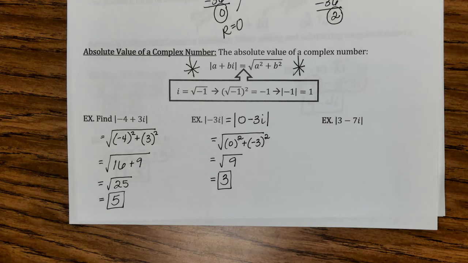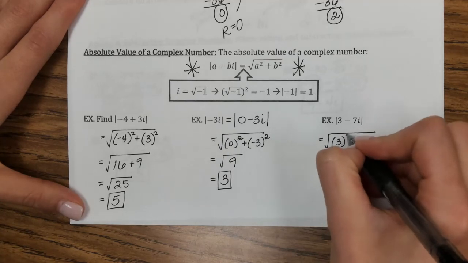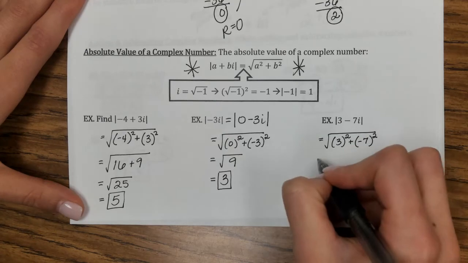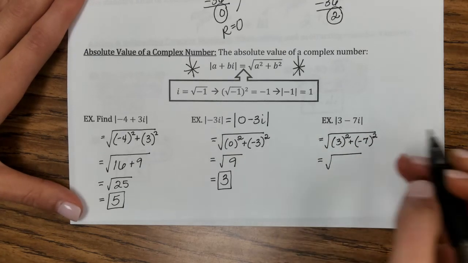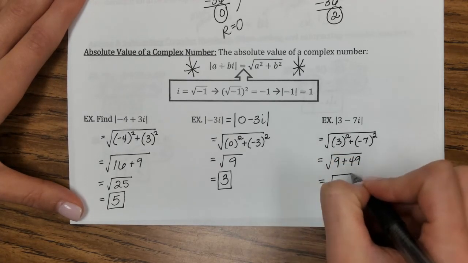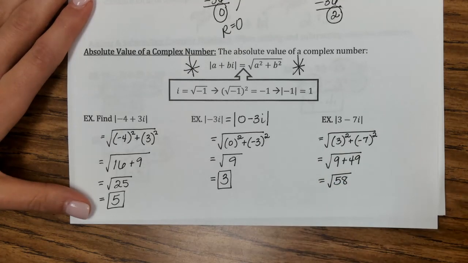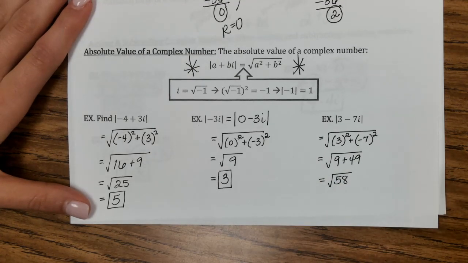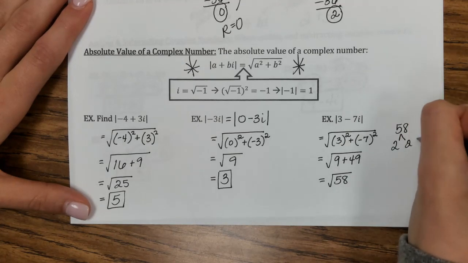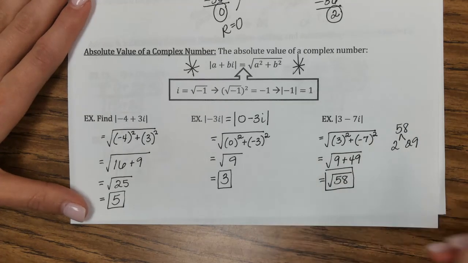So then the absolute value of 3 minus 7i, I take the square root of 3 squared plus negative 7 squared. 9 plus 49 gives me the square root of 58. I would try to simplify that. That just splits into 2 and 29. I can't split that any further, so the square root of 58 would just be my answer.